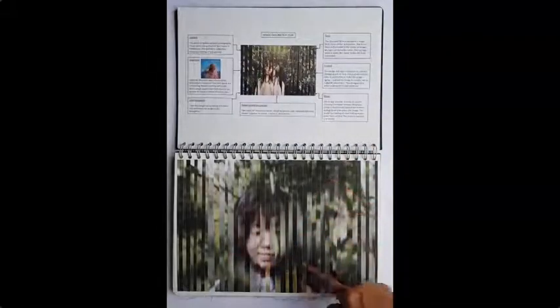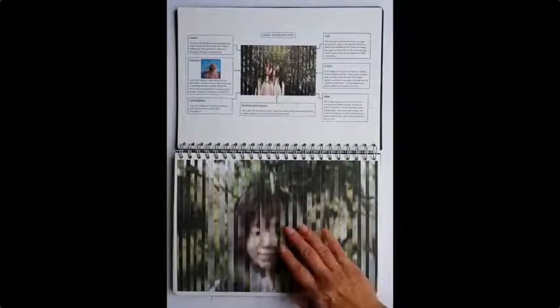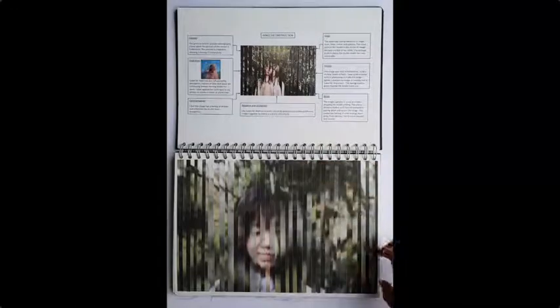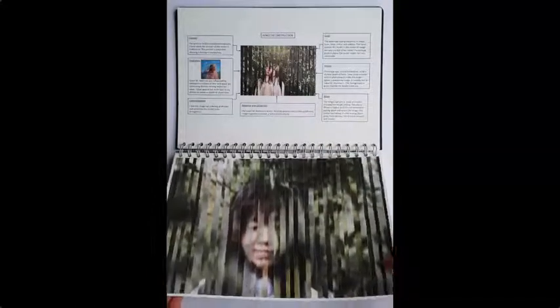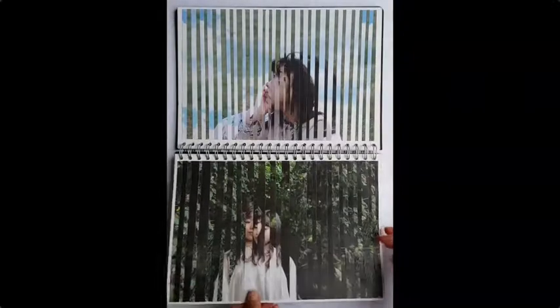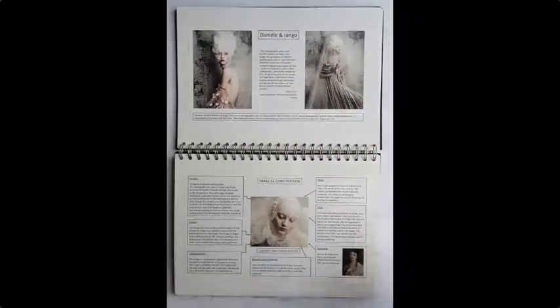And then this was her responses, so she's applied this technique from this artist here to her work, and then she's image deconstructed that, and then here's a selection of those pictures. And then she moves on to her next shoot.